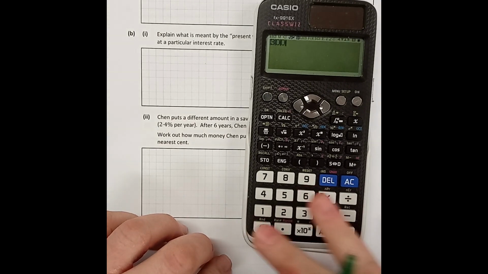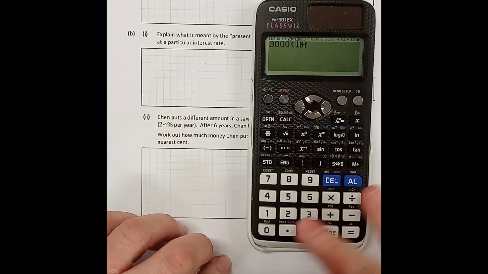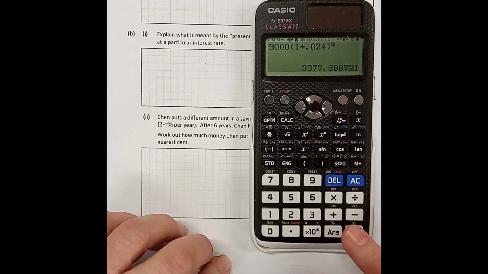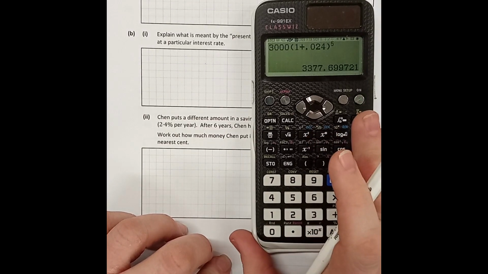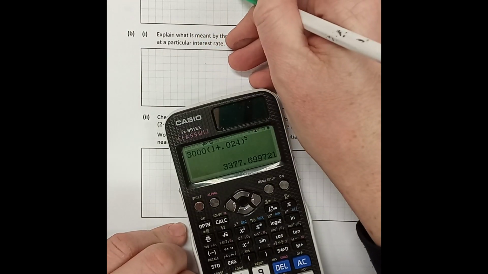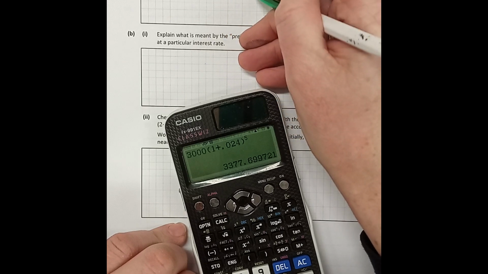So let's get our calculator out for that one. That's going to be 3,000 bracket 1 plus 0.024 to the power of 5, and we need that to the nearest cent. That's going to be 3,377.70. Okay, so there you go.